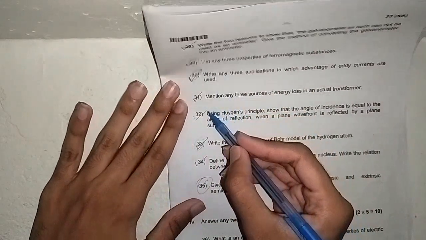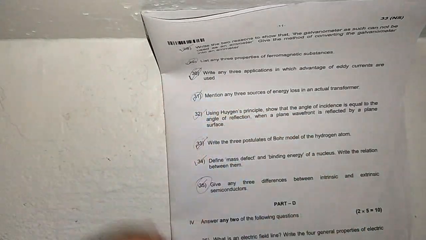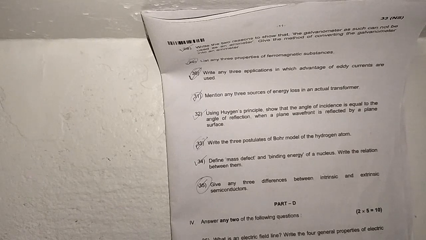And here, 3 sources of energy loss in an actual transformer, this is also an important question. They may ask for any marks, like 2 marks also. Last year they asked for 3 marks, but this year they can ask in any marks, like 2 marks, or as a sub question in 5 marks again, so chances are there.